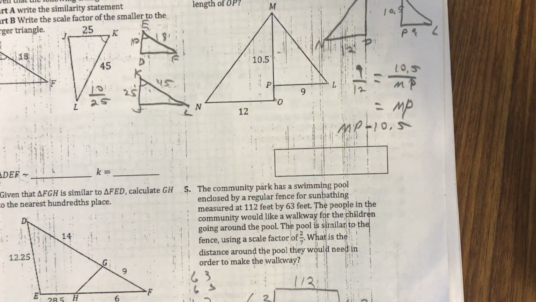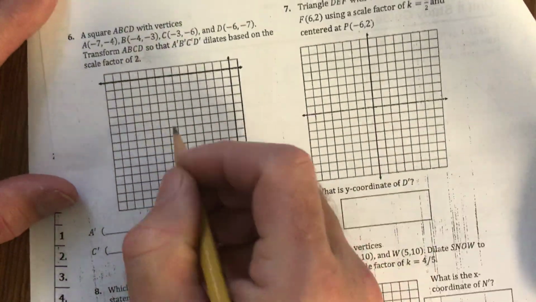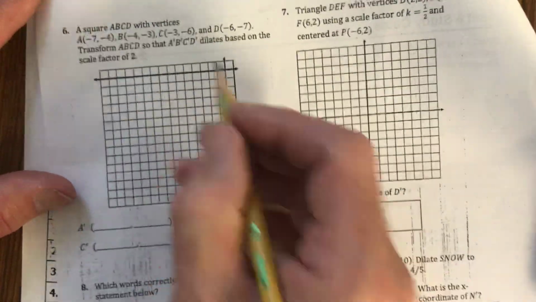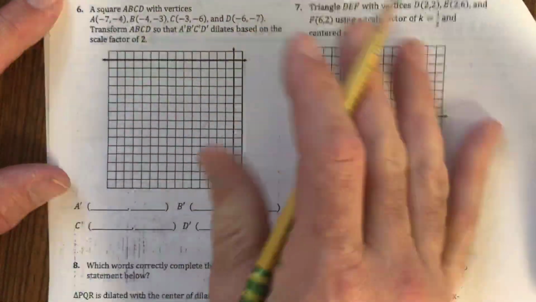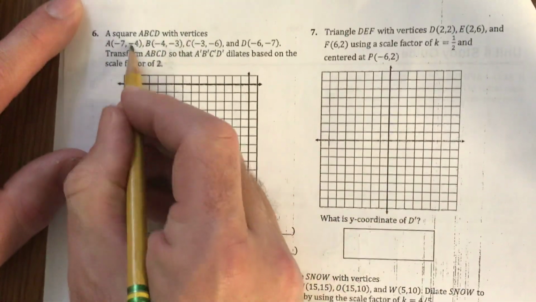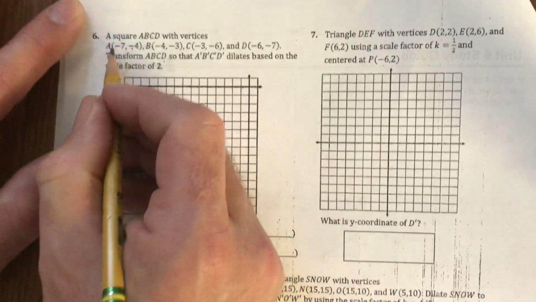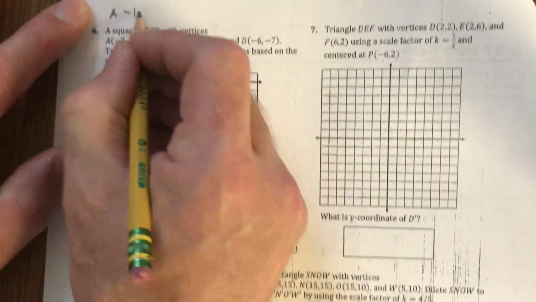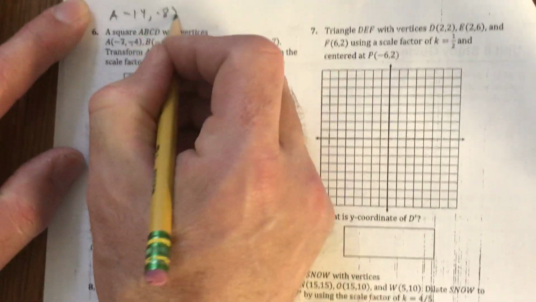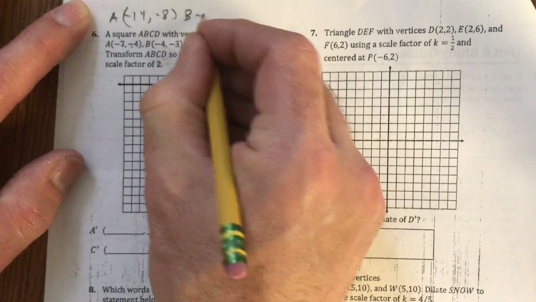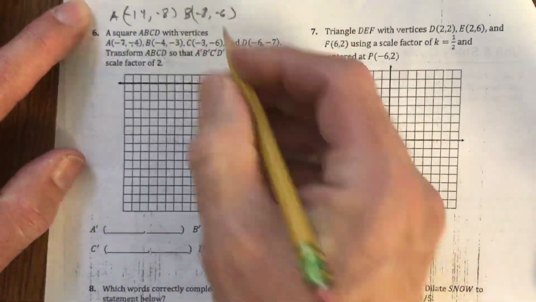So for number 6, this says you get a square, vertices, 1, 2. Okay, so what you're going to do is, it's pretty easy. Just take all of these numbers. So you graph the original figure, and then multiply each of these numbers by 2. So this would be, A would be -14, -8. B would be -8, -6, and then you graph those points right there.